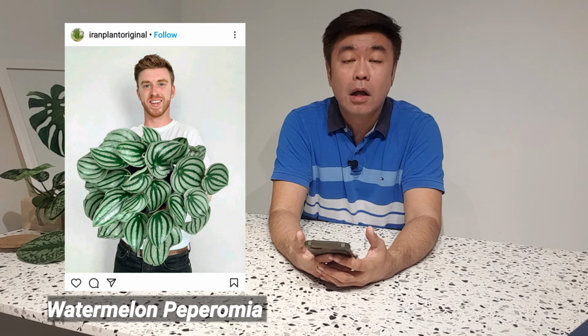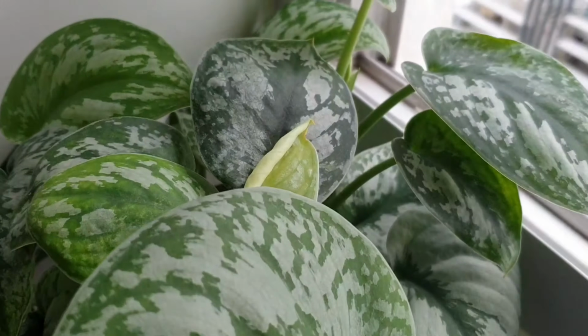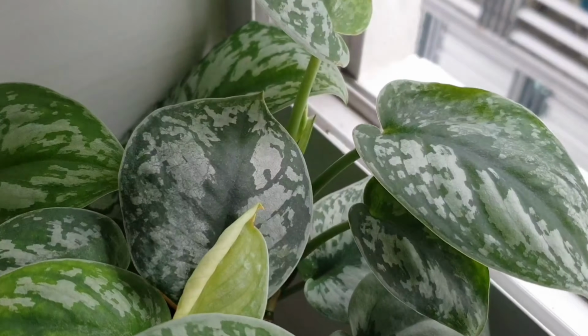Some examples of plants with this type of variegation are the very popular watermelon peperomia, or the Scindapsus plant, for example, Scindapsus pictus exotica. Okay, so that's the three different types of variegation in plants.